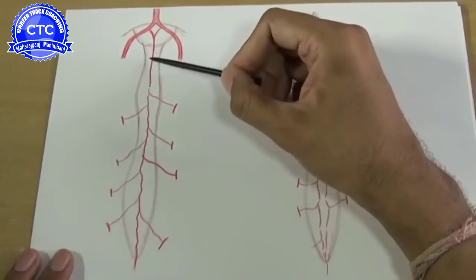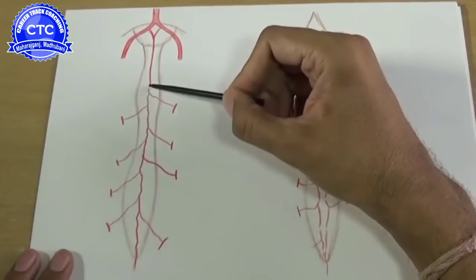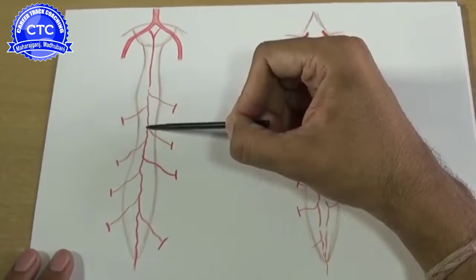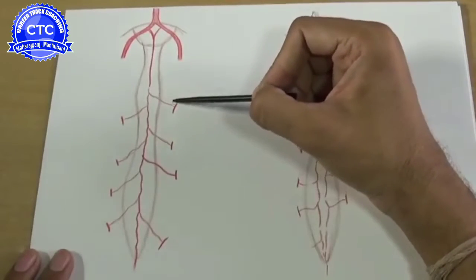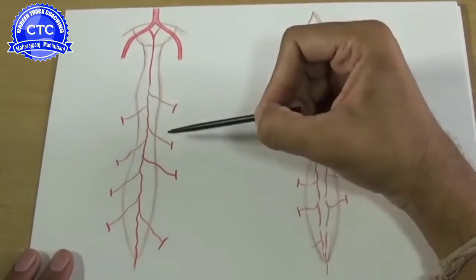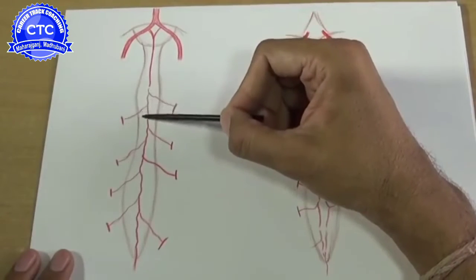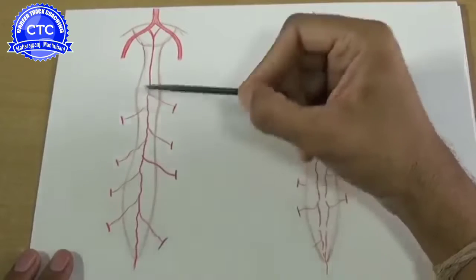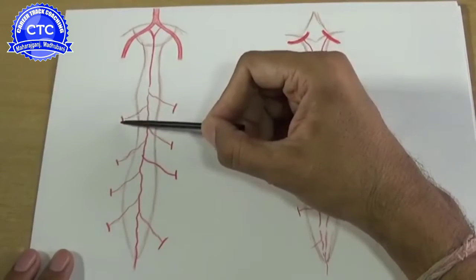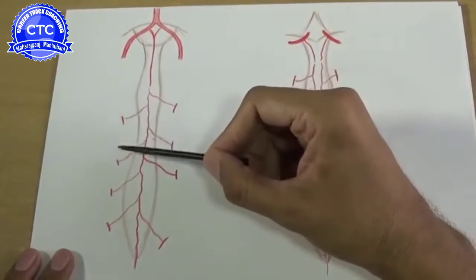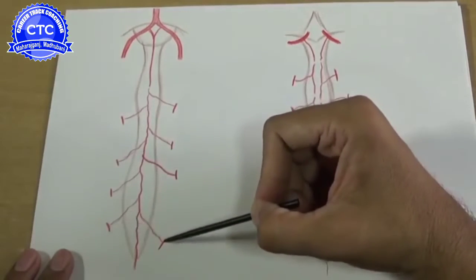So that continues as the anterior spinal artery, particularly from the lower cervical region to the rest of the length of the spinal cord. Now, how does this reinforcement occur? These are nothing but the arteries related to the vertebral column, like the deep cervical artery, ascending cervical artery, posterior intercostal arteries, lumbar arteries, and lateral sacral arteries.